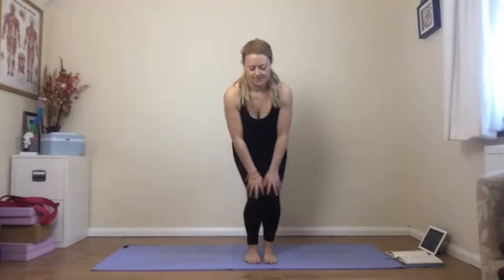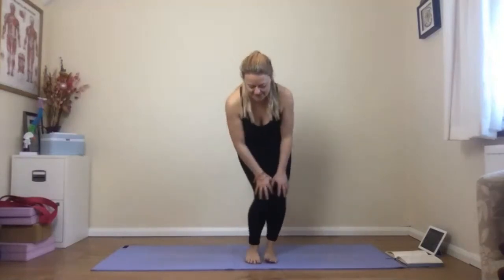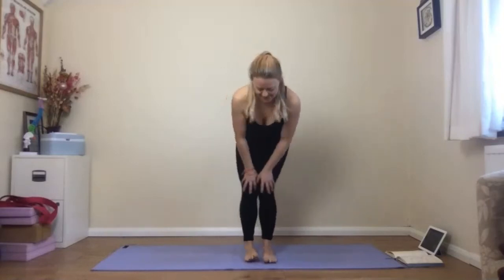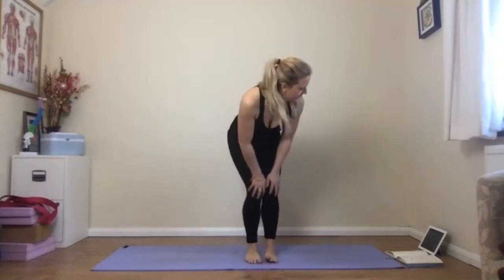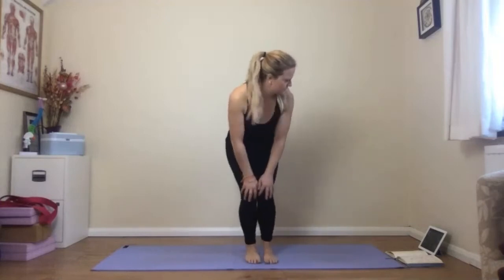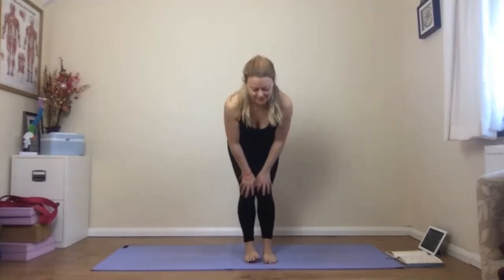Okay. Look at your feet, make sure that your feet are making a really nice imprint on the mat underneath you, and you're spreading out your toes nicely. And then change direction. Just watch your feet, keep watching. Good job.